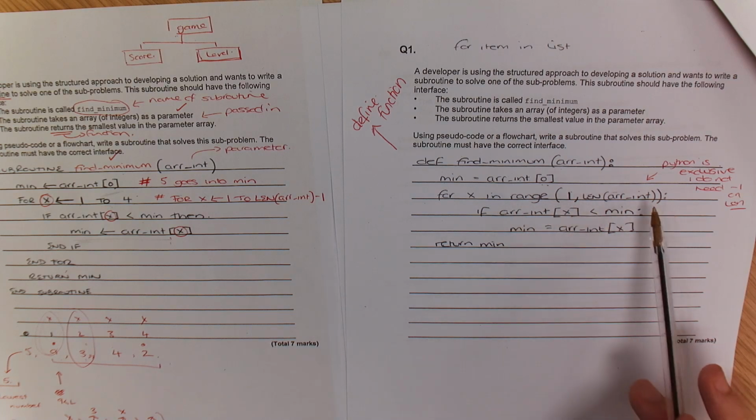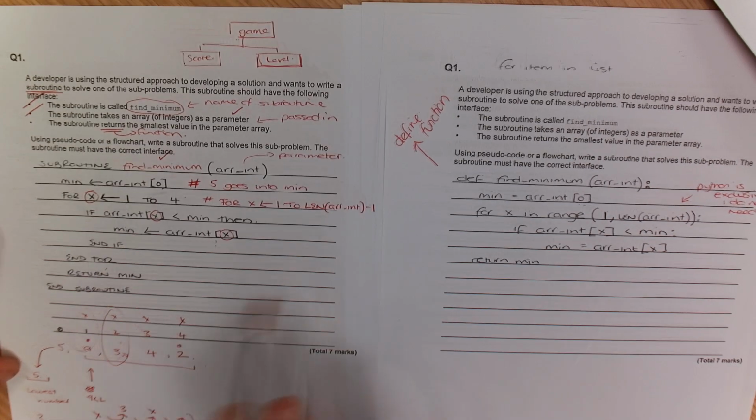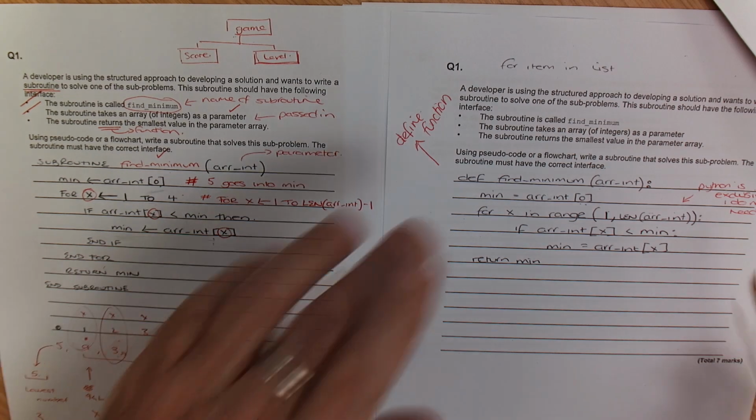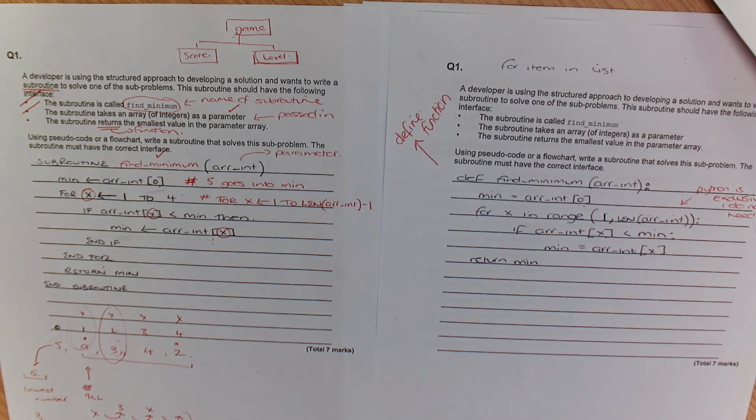We don't need to subtract the 1 from it. So that should give you the difference there. I also don't need to write end def or anything like that. So what I would like you to have is my example here and then your example in Python. I would like them side by side in the book, please.